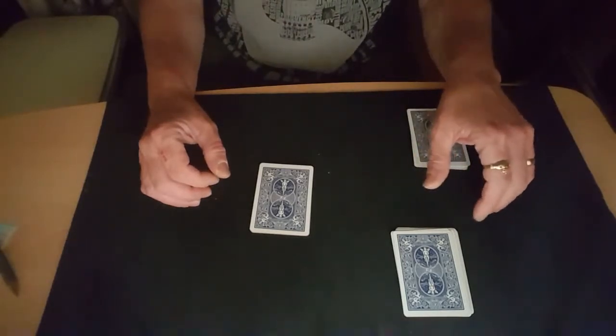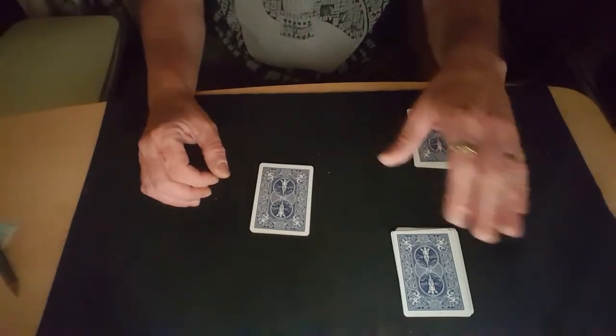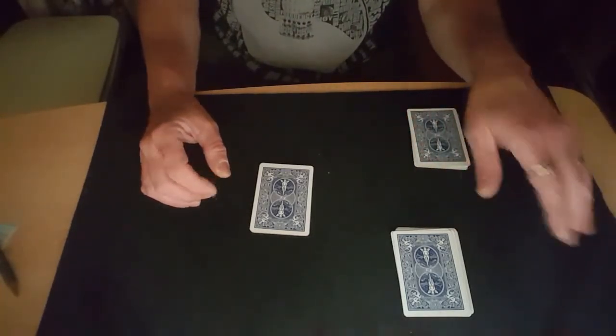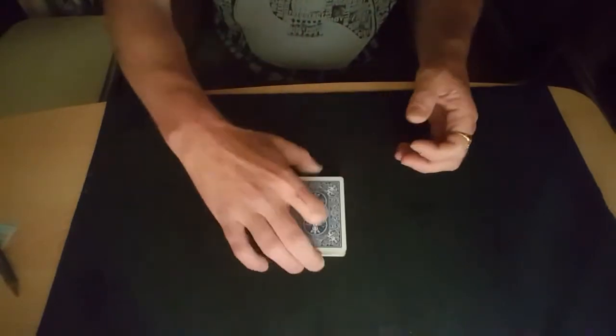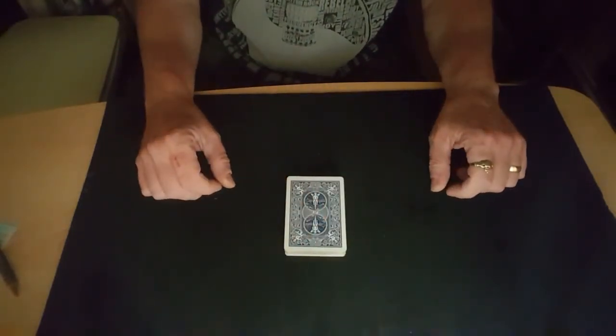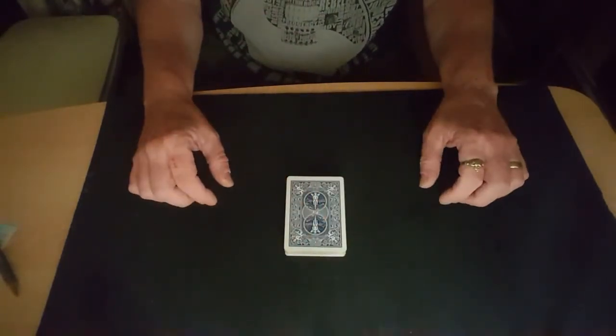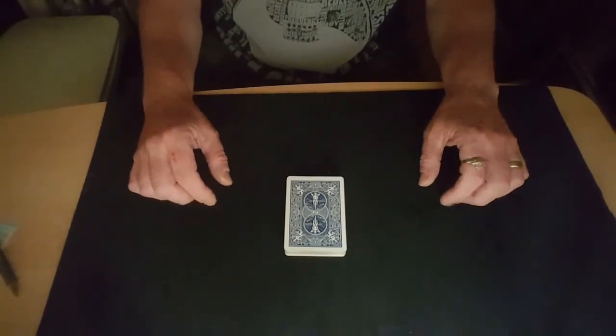You give them the pack with their card in. You never touch that packet again, but their card ended up in your pile. I say it's a very nice trick. It's great to do on a spectator. Go out and have fun with it. I'll see you later.